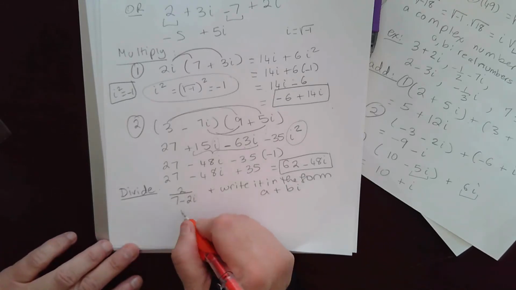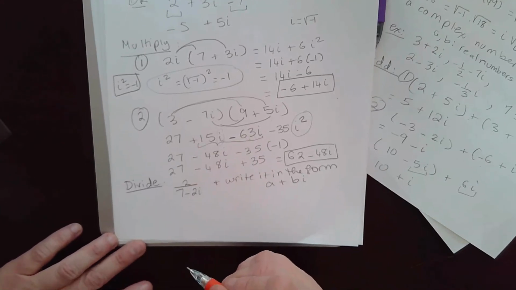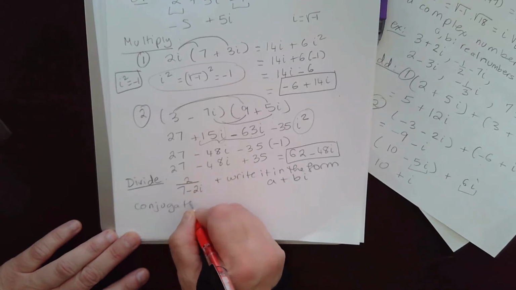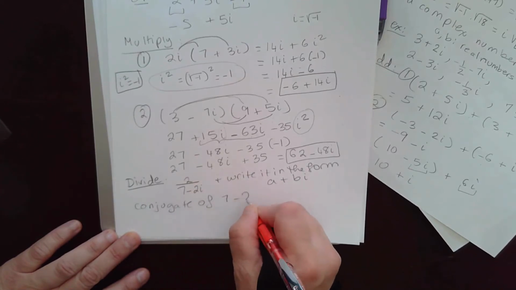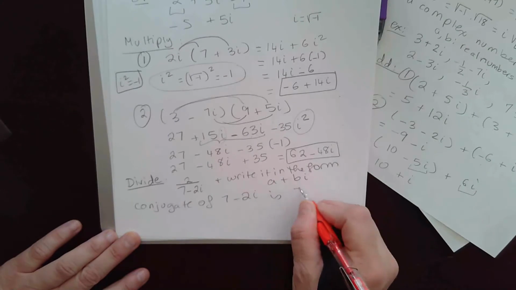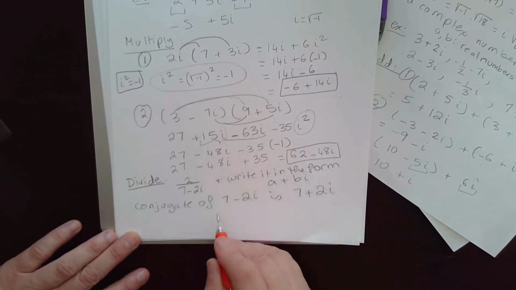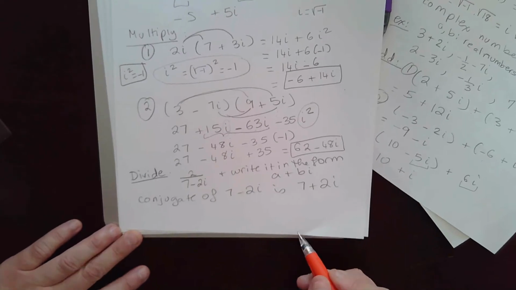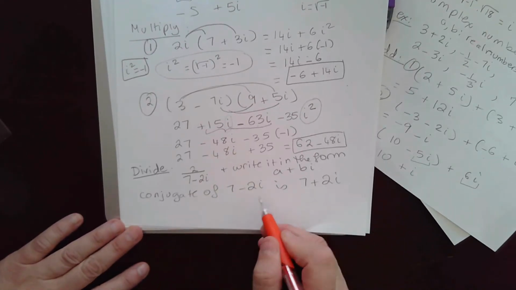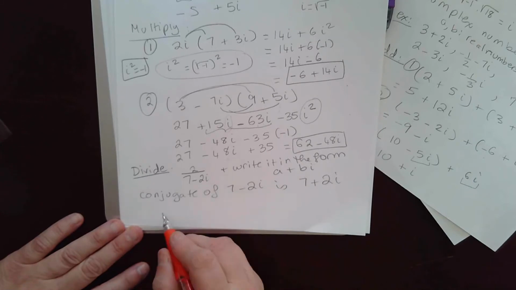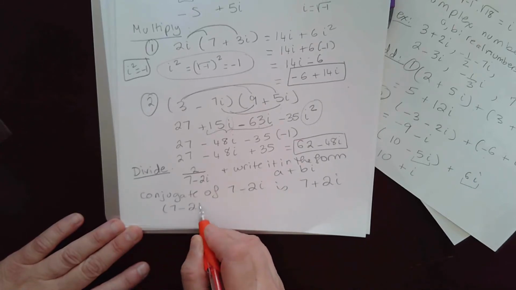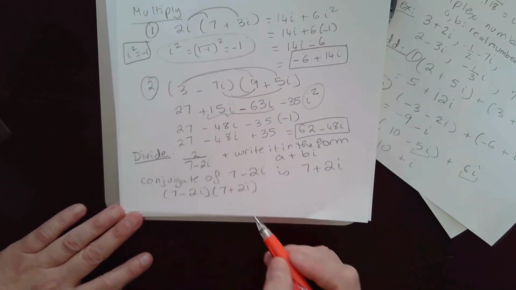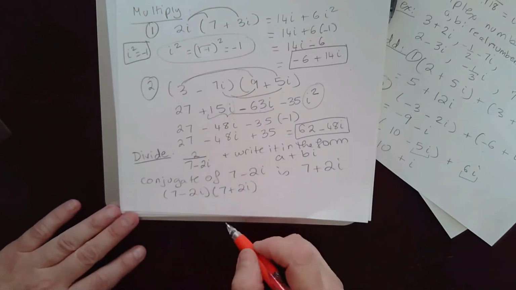What's the conjugate of 7 minus 2i? The conjugate of 7 minus 2i is 7 plus 2i. So it'll be the same, but the sign is opposite. Okay? And then what happens if I multiply the conjugates together? What does that give me? If you want to, you use the distributive property.